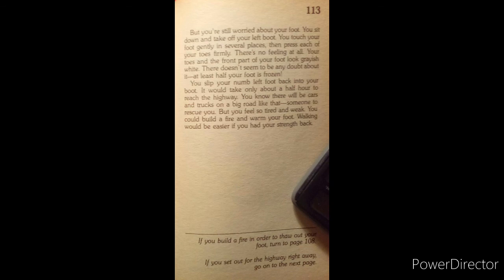You slip your numb left foot back into your boot. It would take about half an hour to reach the highway. You know there will be cars and trucks on a big road like that. Someone to rescue you, but you feel so tired and weak. You could build a fire to warm your foot. Walking back would be easier if you had your strength back. If you build a fire in order to thaw out your foot, turn to page 108. If you set out for the highway right away, go to the next page.